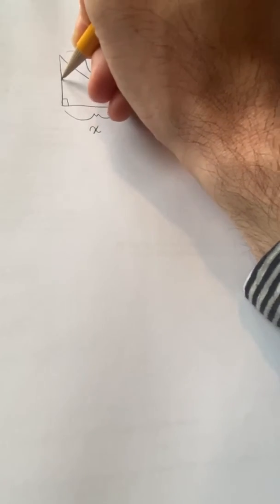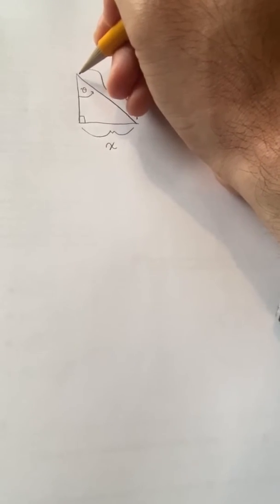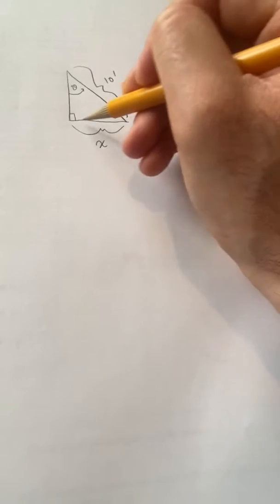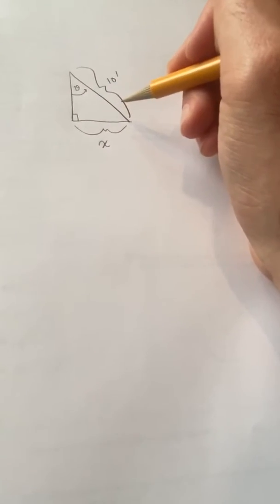So our 10-foot long ladder is leaning against a vertical wall. And we don't know what this distance here is. This is x, it's in feet. The wall is vertical, so obviously it's making a right angle with the floor, and then we have some angle theta here. They tell us that the angle is the angle between the top of the ladder and the wall, and x is the distance between the bottom of the ladder and the wall. So that's visually what's going on.